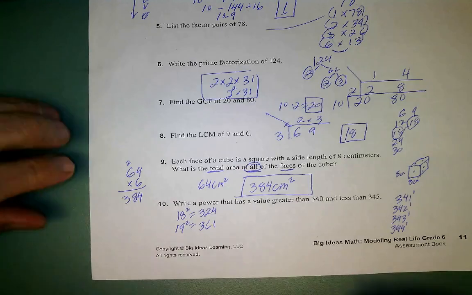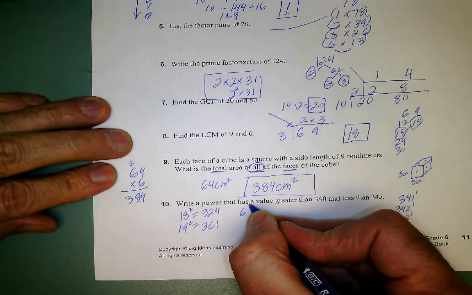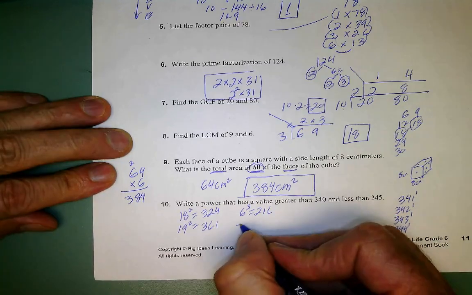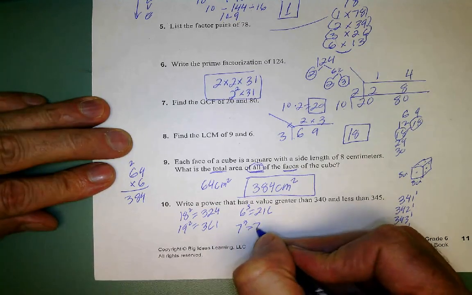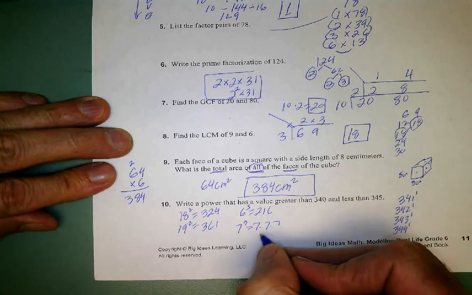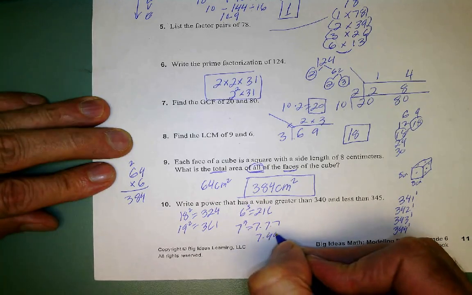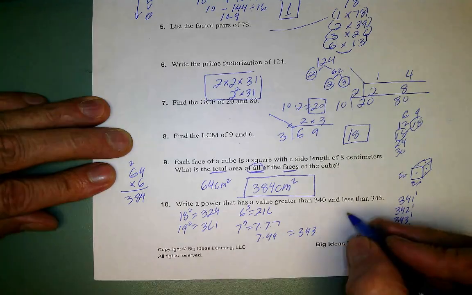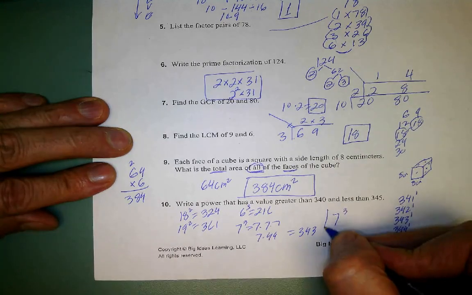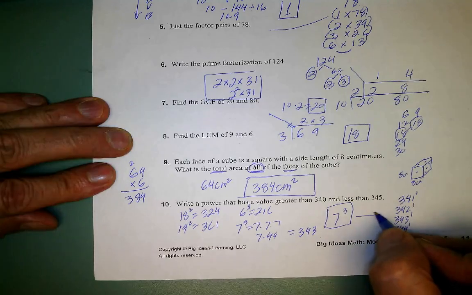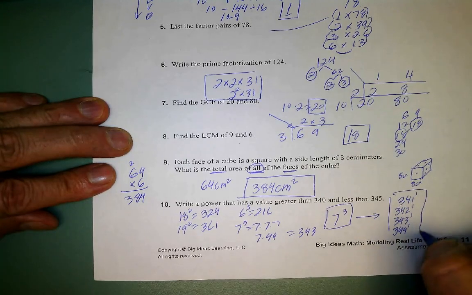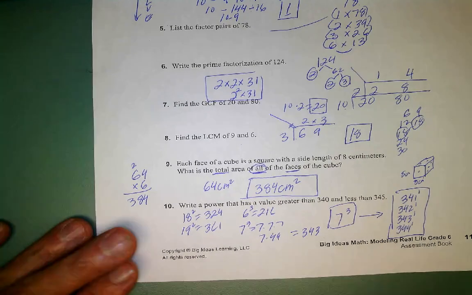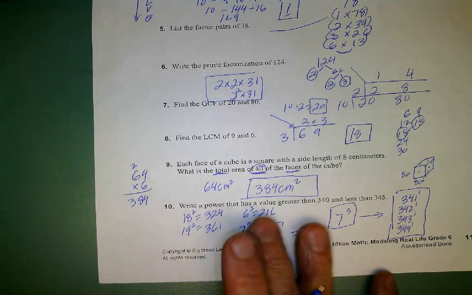Okay, and 6 to the third power, 6 times 6 times 6 is 216. But 7 to the third power, 7 times 7 times 7, ends up being 7 times 49, which ends up being 343. So what they wanted you to find was 7 to the third power, but technically these are correct as well, so I accepted those. Okay, and that's the cheat I showed you on this, just like a problem we had on a quiz. Right? All right, flip it over.